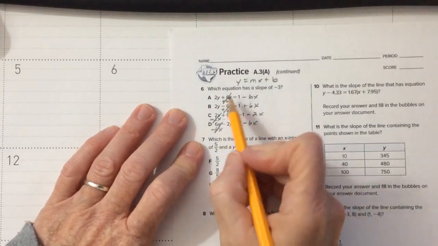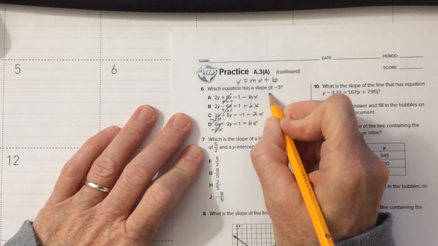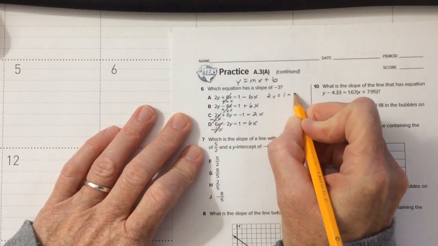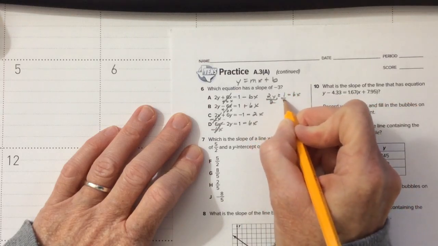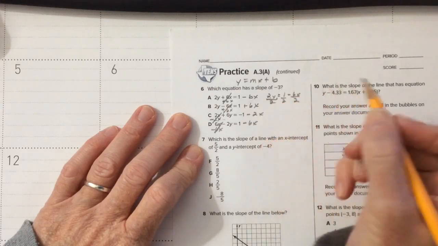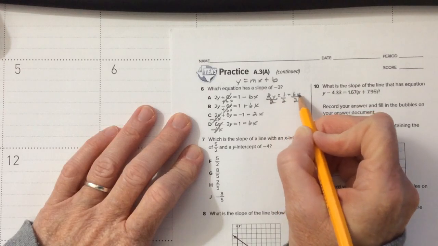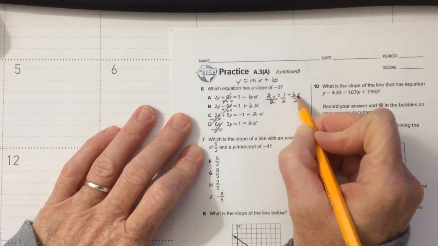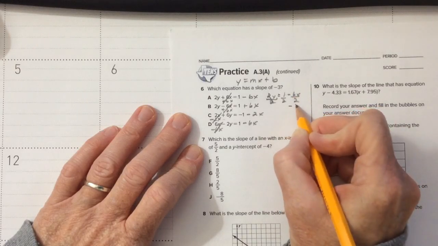But we still have the 2y. So we have our equation 2y equals 1 minus 6x. We divide everything by 2, and we're going to get, that's 1/2. This will be converted to negative 3x.